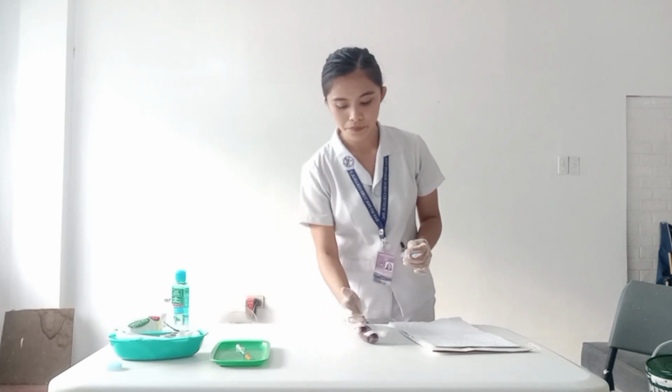So I will now proceed in injecting the medication using the Z-track technique. Using the ulnar side of my non-dominant hand, I have to pull the skin approximately 2.5 centimeters to the side. So, under some circumstances, such as for an emaciated client or an infant, the muscle may be pinched. So now, hold the syringe between the thumb and forefinger as if holding a pen or a dart. And then I have to pierce the skin quickly and smoothly at a 90 degrees angle. So this is done to lessen the client's discomfort.